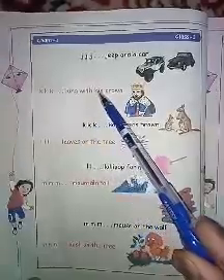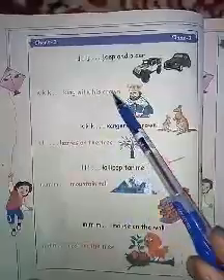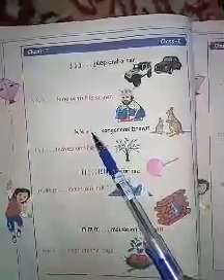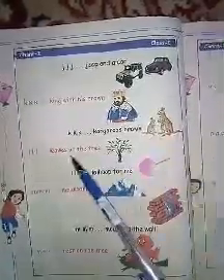K, king with his crown. K, kangaroos brown.